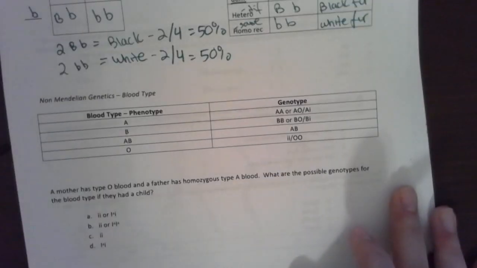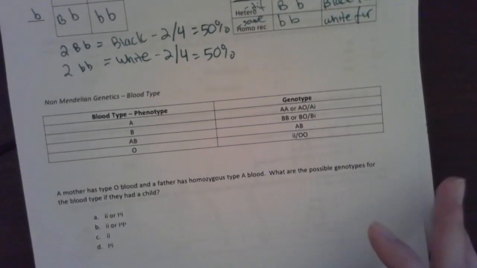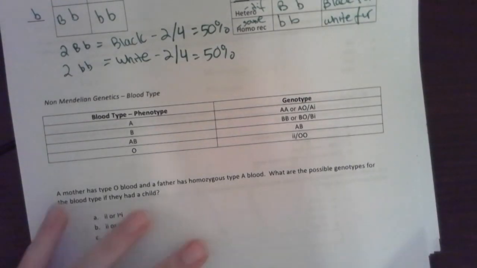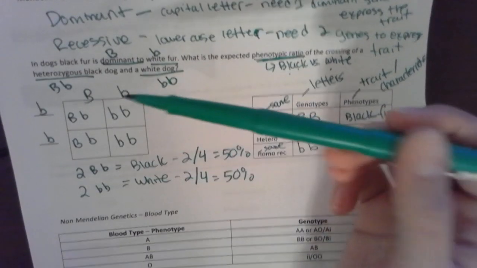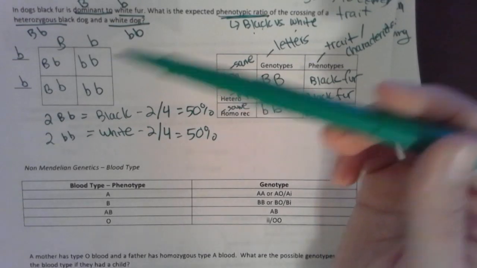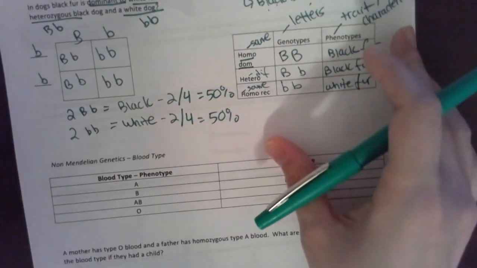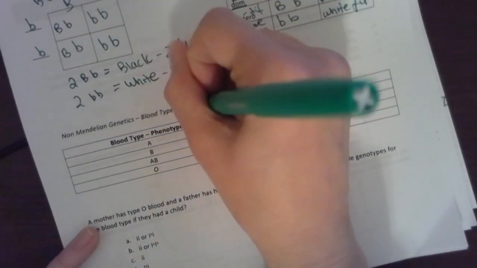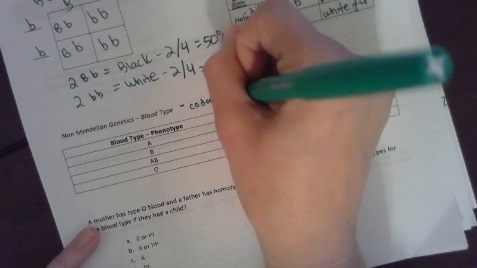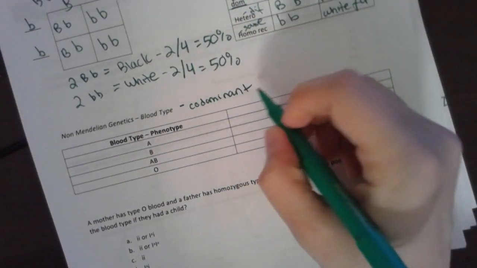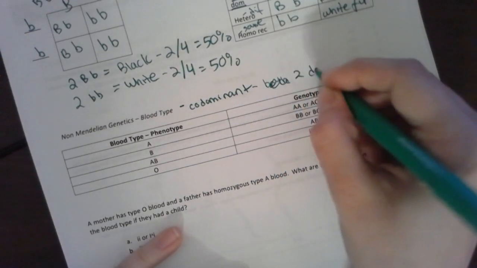Now, sorry, this video keeps going. Now we talk about non-Mendelian genetics. Mendelian genetics is like dealing with one gene, like there's one dominant letter, one dominant trait. Non-Mendelian genetics is when things get a little bit more complicated. Blood type, for example, can have things that are co-dominant. Co-dominance is when there are two dominant traits.